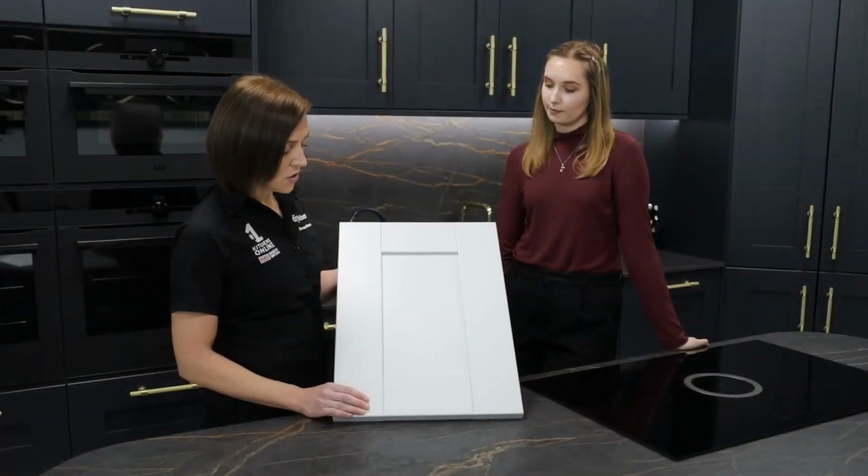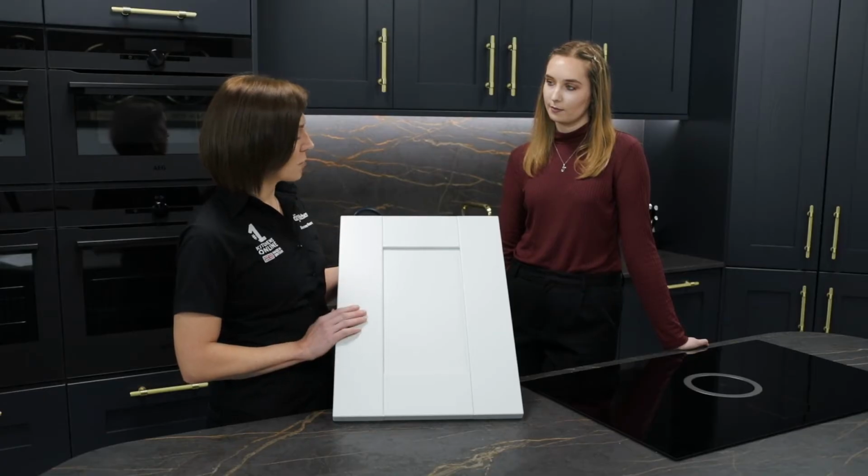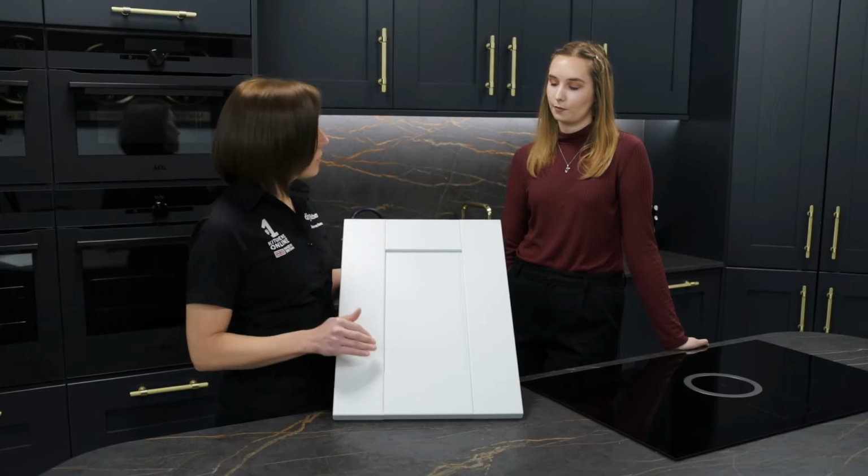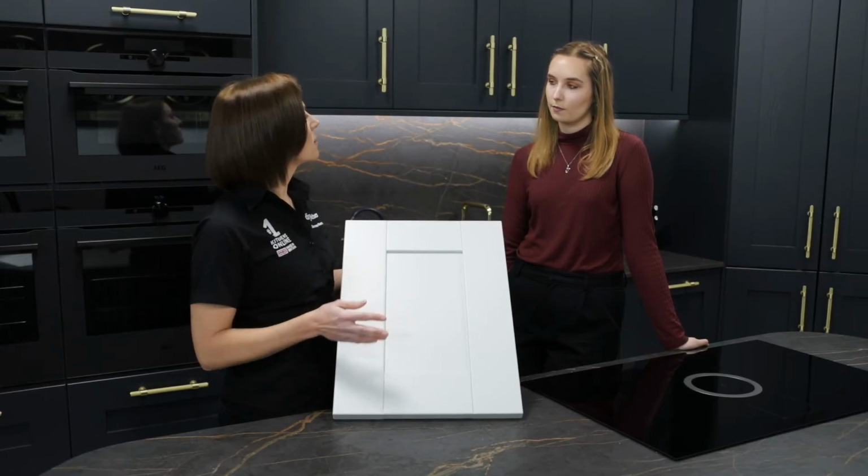Here we have the Clayton door. This is our 22mm smooth painted MDF door. So unlike the Dalby, this one's not foil wrapped. We paint it, which means that we can offer the full range of our standard colours.